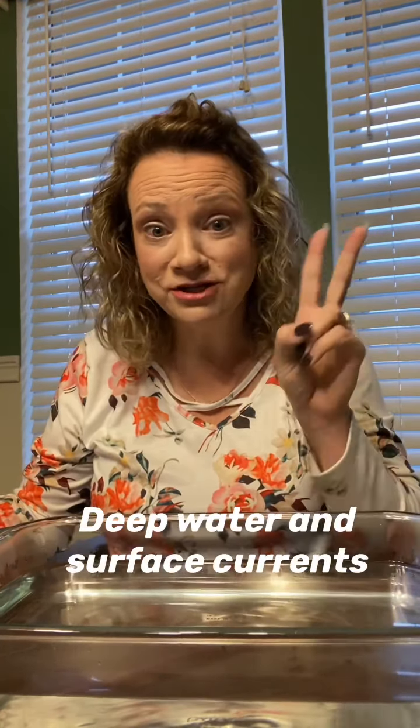All right, so there's two types of currents that I just talked about: deep water currents, which occur underneath, down at the bottom, and surface currents on the top, on the surface.